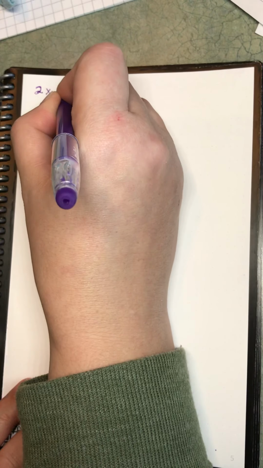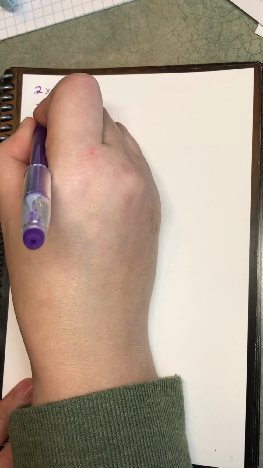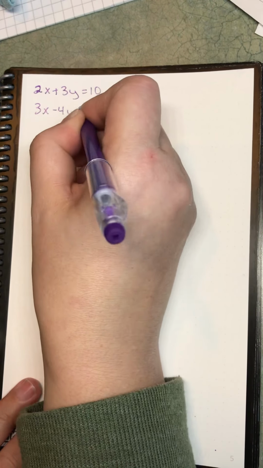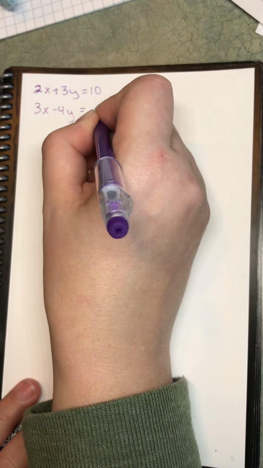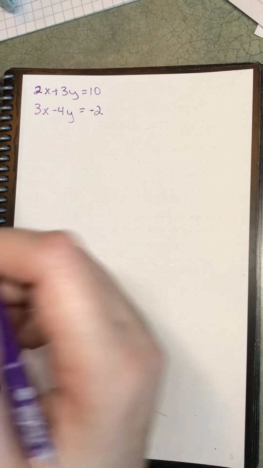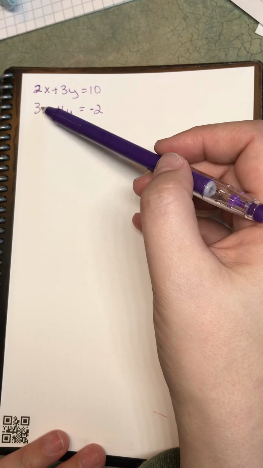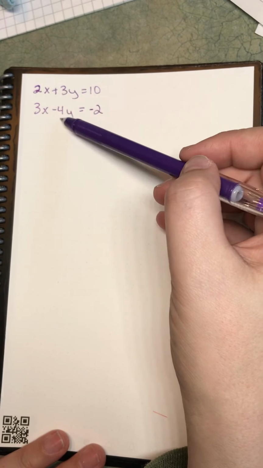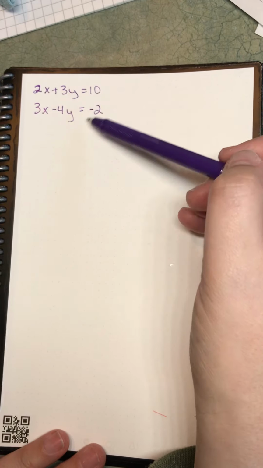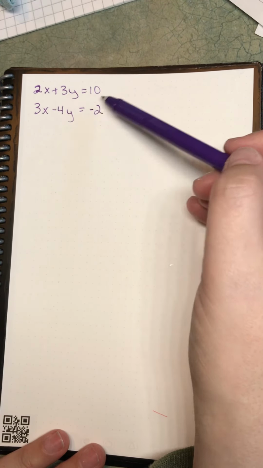2x plus 3y equals 10. And 3x minus 4y equals negative 2. Okay, so this time I can't just multiply 2 to make 3, or 3 to make 2, or 3 to make 4, or 4 to make 3. So this time I'm actually going to have to multiply both equations to make them match.